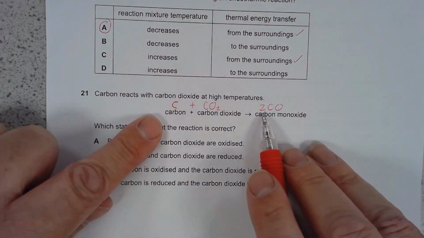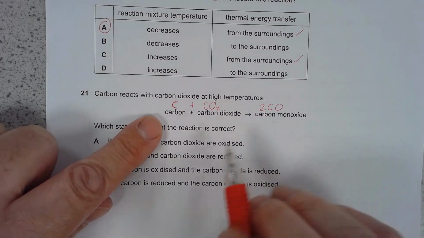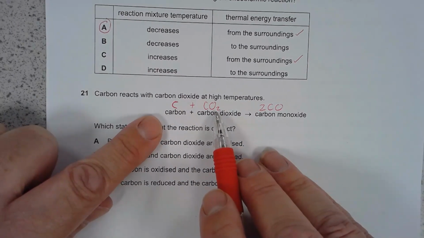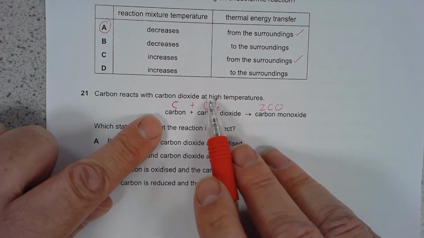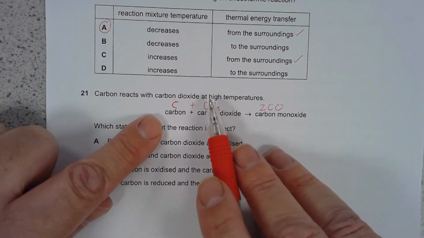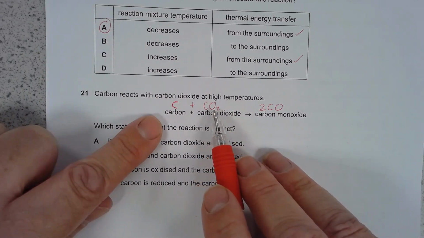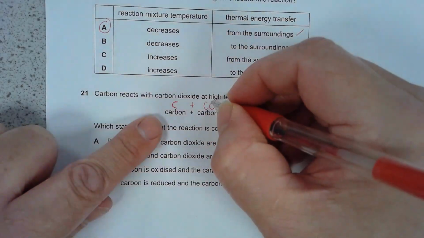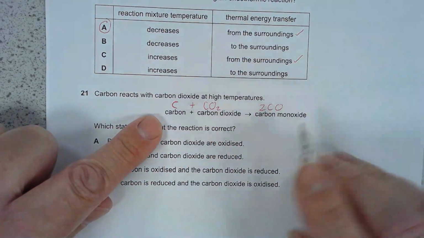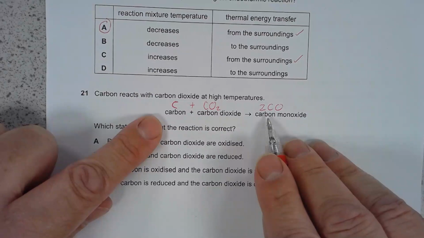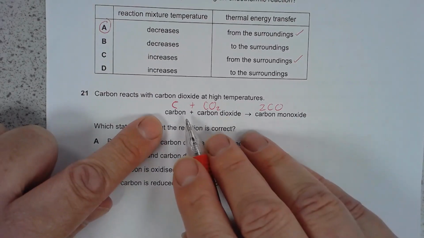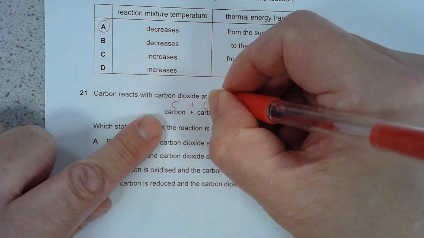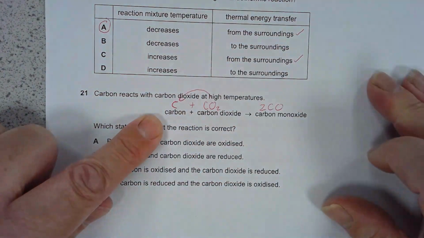So now you've got 2 carbon, 2 oxygen. Here we've got 2 carbon and 2 oxygen. So it's balanced now. So what's happened to one of the oxygen atoms here? It's been lost. Where's it gone? It's gone to the carbon, isn't it? So that has actually effectively gone into that carbon.